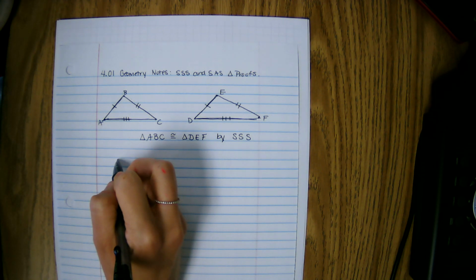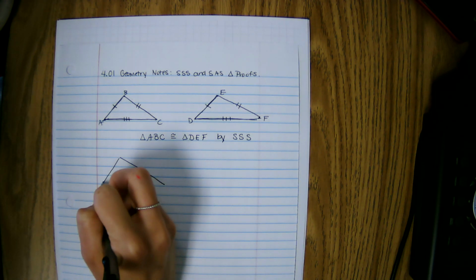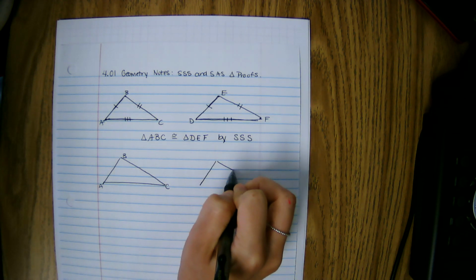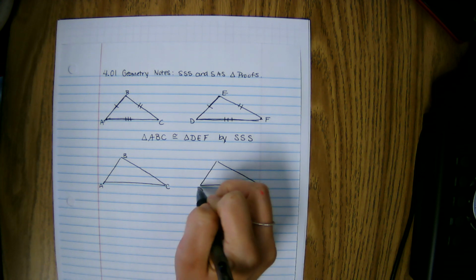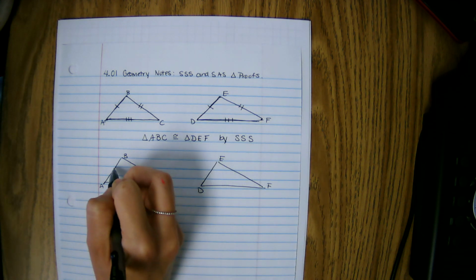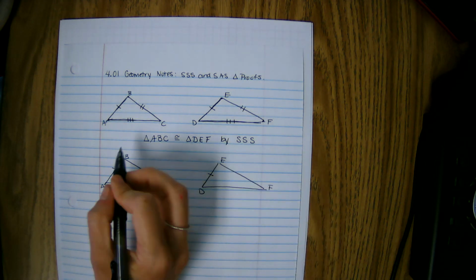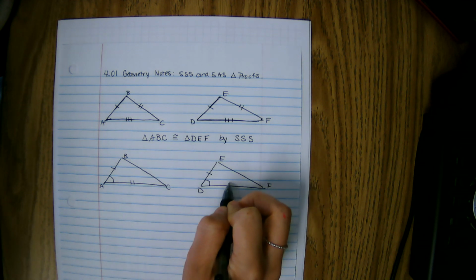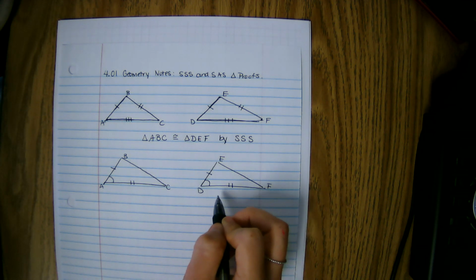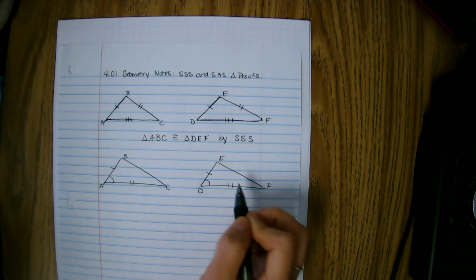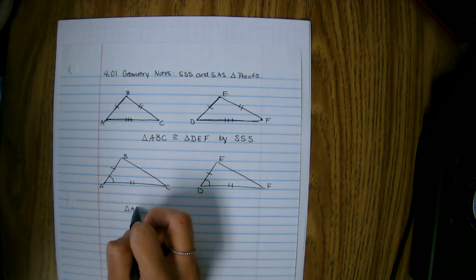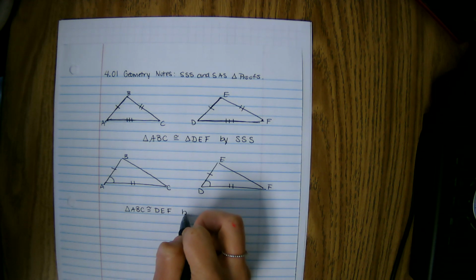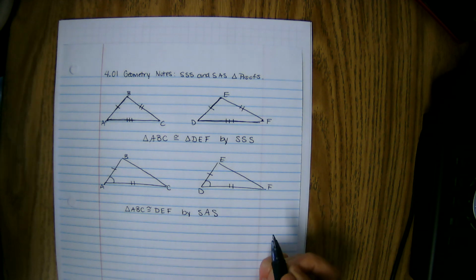The other one we're going to talk about today, I'll draw these same pictures again. So triangle ABC and triangle DEF. This is if I had a pair of sides congruent, a pair of corresponding angles congruent, and then another pair of sides congruent. But what's really important is that the angle is included between the two sides for this one. So they're going to match up the same way as I just did in the first one, but this one would be by side-angle-side, or SAS.